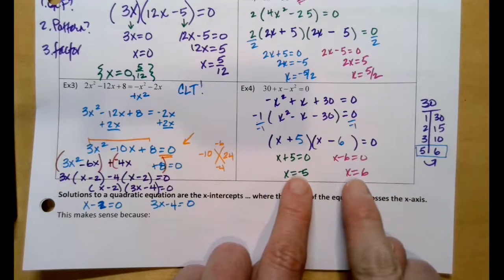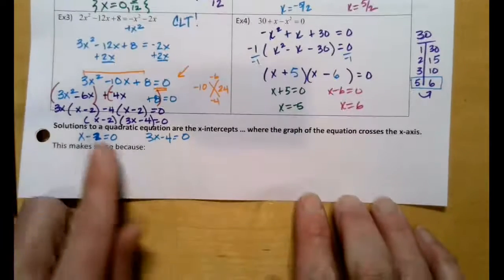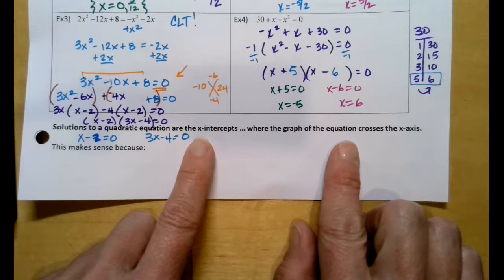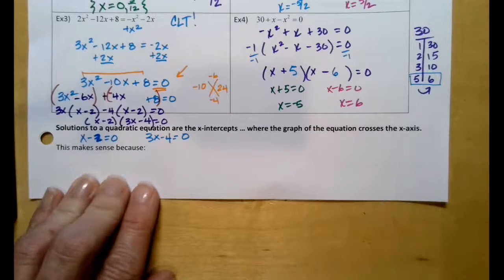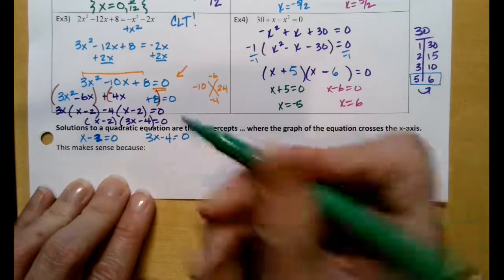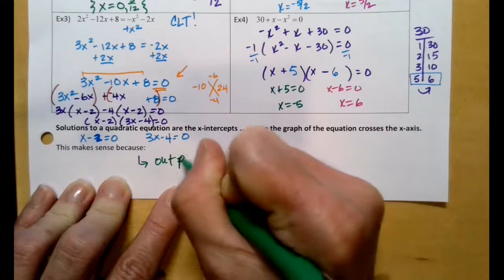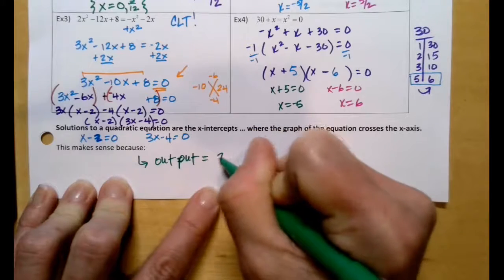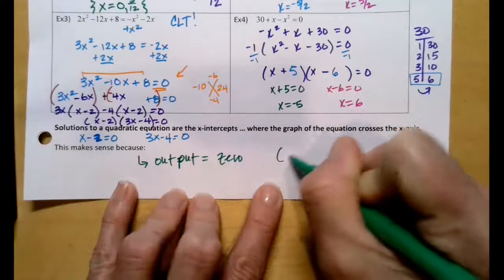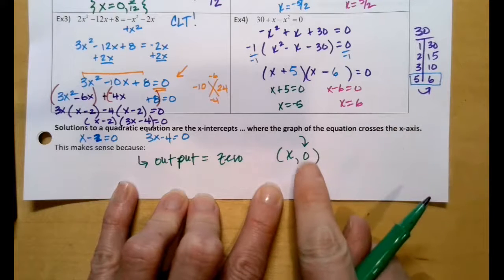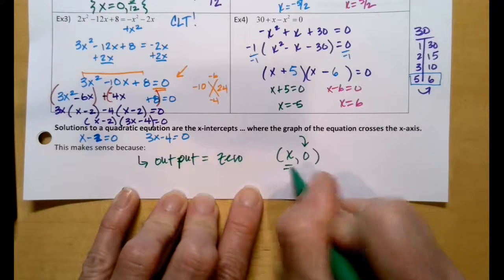These are my solutions. The solutions to your quadratic equation are the x-intercepts. That's where the graph crosses the x-axis. This makes sense because, now think about this, I'm looking for an output equal to 0. When we think about an input that gives me an output of 0, that's what I'm looking for. These x's here.